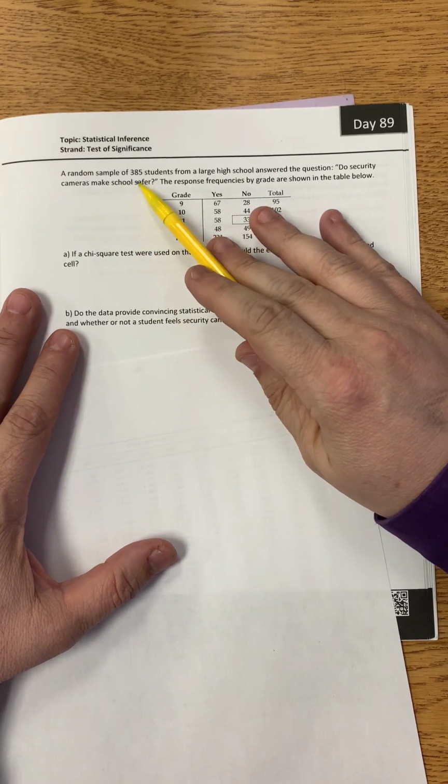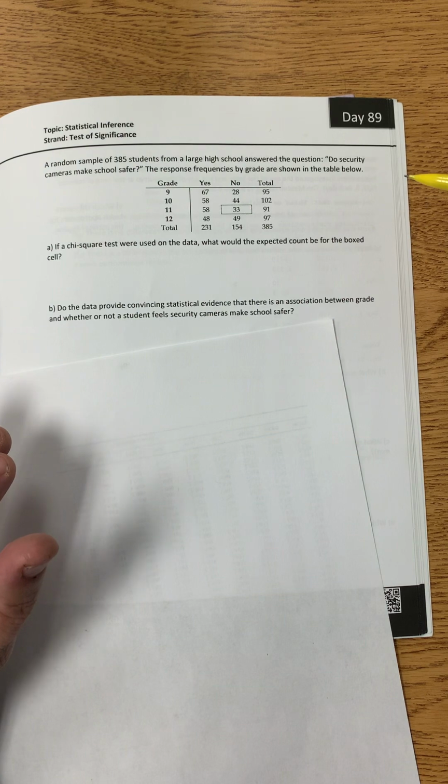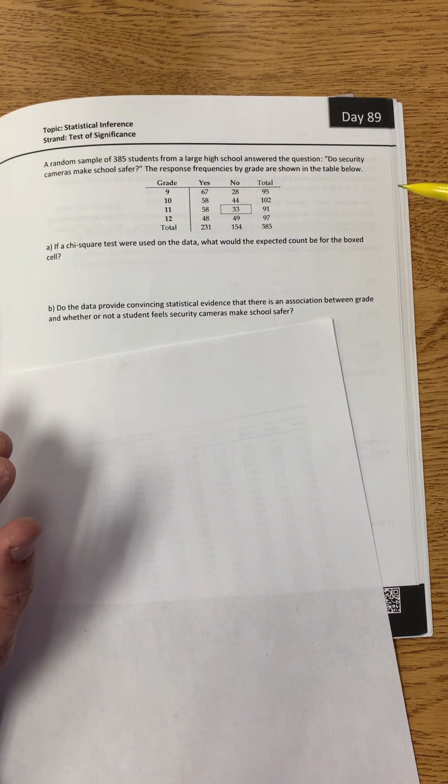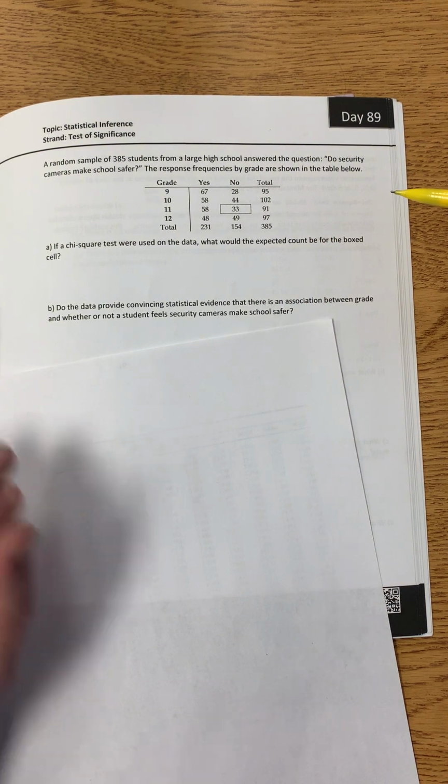It says a random sample of, and it says a random sample. That's one thing between the chi-squared test of independence and homogeneity: it's how many samples there are. If it's one sample, it's independence. If it's two samples, then it's homogeneity.